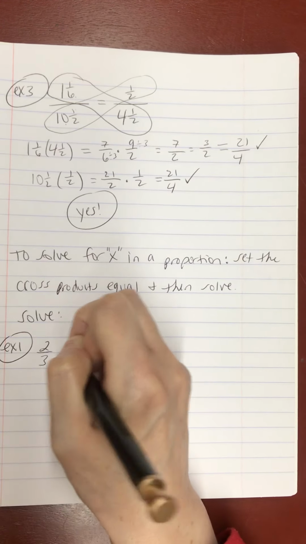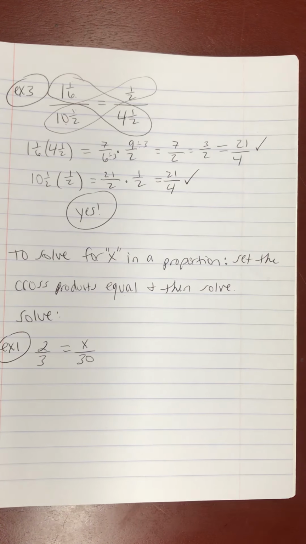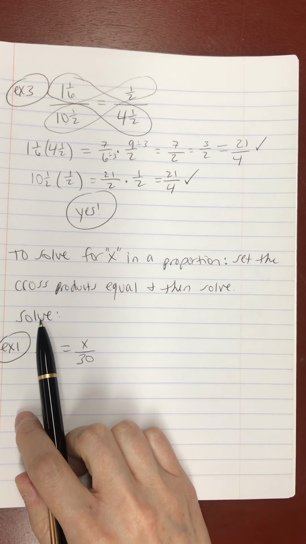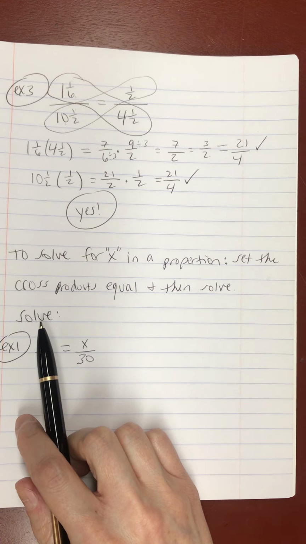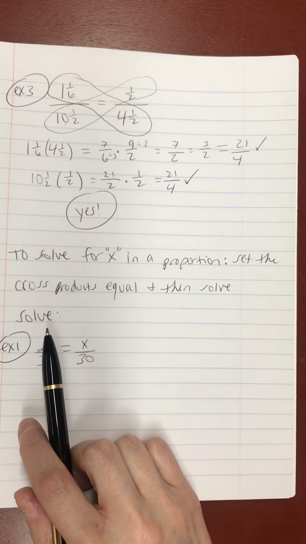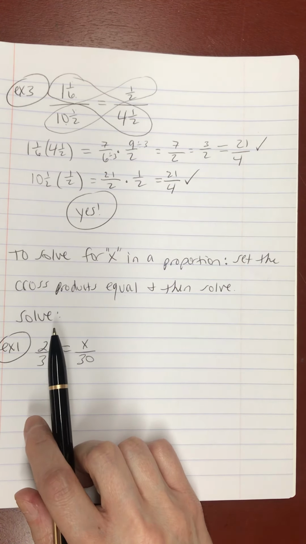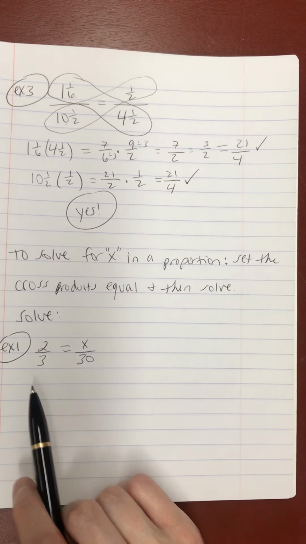2/3 equals x over 30. So we'll start off kind of easy. 2/3 equals x over 30. Notice also, guys, that the directions just said solve. It did not say anything about rounding, but occasionally you might see a problem where it says round to the nearest tenths or hundredths or 2 decimal places or 3 decimal places, whatever it says. If it tells you to round, of course, you want to do that. But if it doesn't tell you to round, then you have to write your answer as simplified as possible. It's just understood.